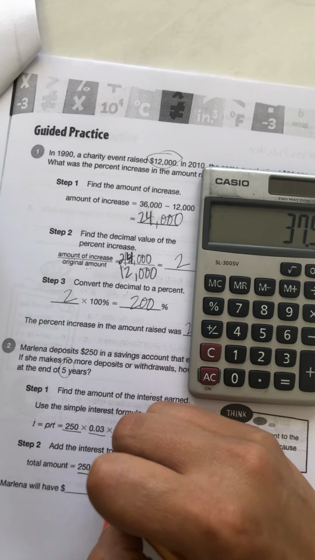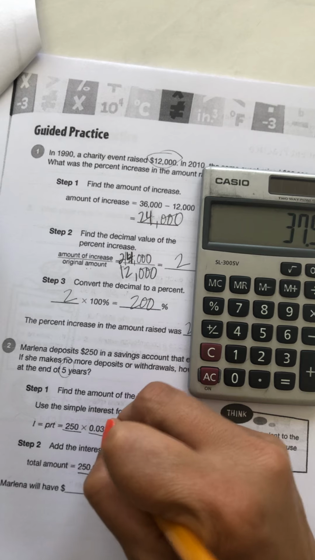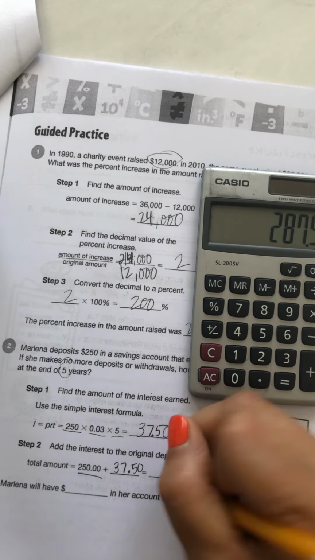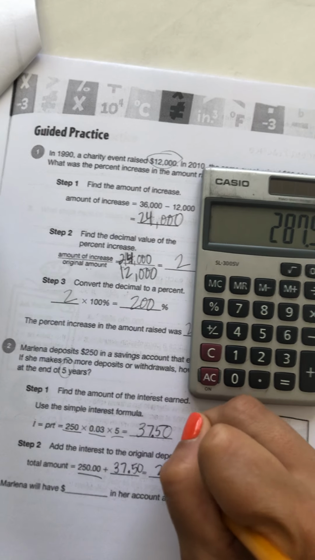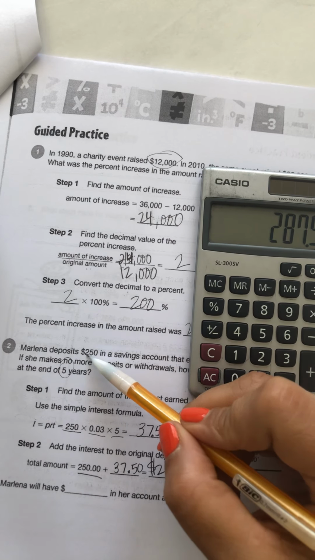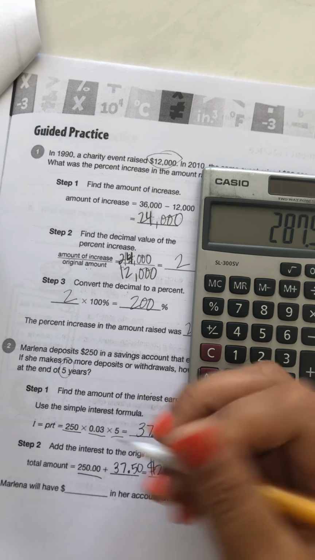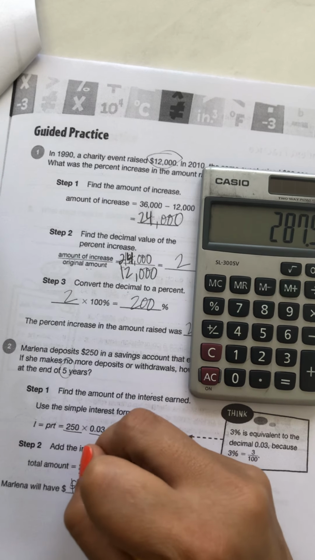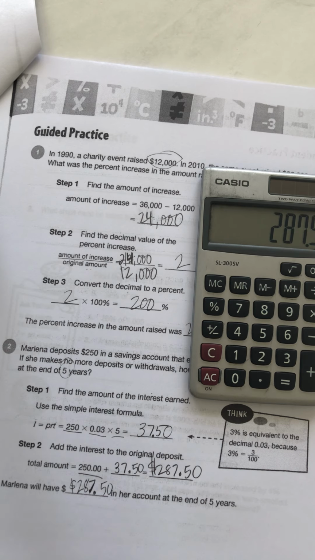So I have my principal amount still in there, and I'm going to add $37.50 to it and get $287.50. So after 5 years, if I put $250 in the bank and then took that money out, I would have $37.50 more. I would have $287.50.